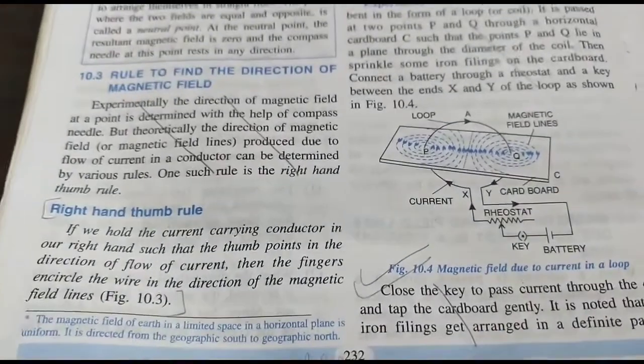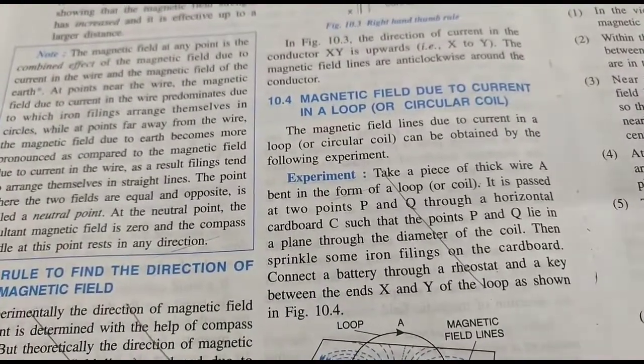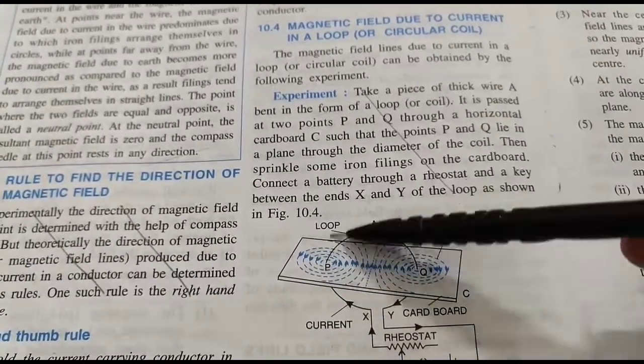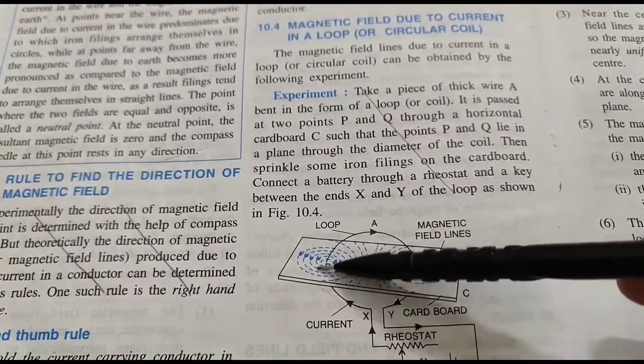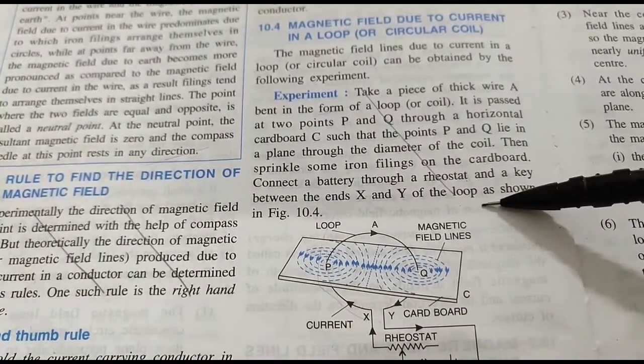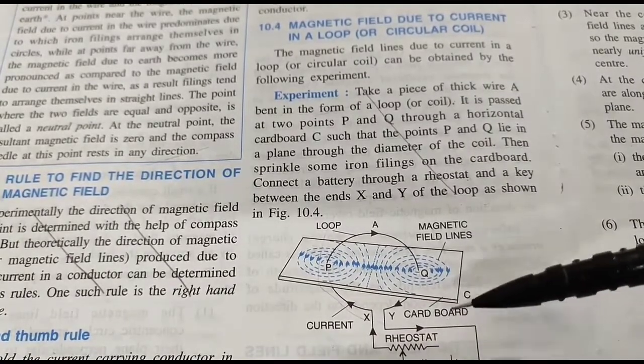Now section 10.4. We studied about magnetic field around a straight conductor. But what if we take a loop of wire and current flows through it? Then what happens? The experiment's details are not important. We just have to know the observations and the conclusions here.